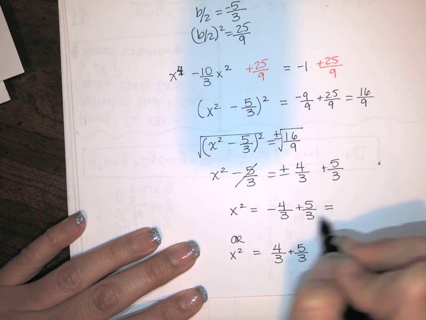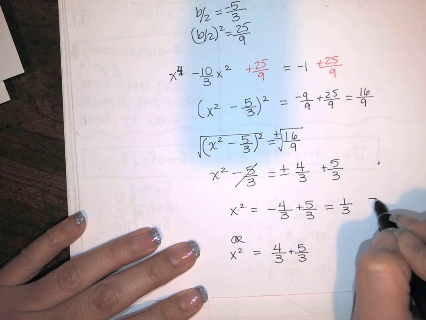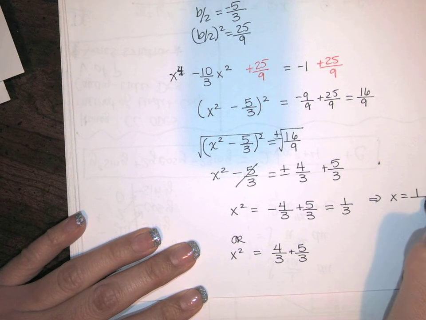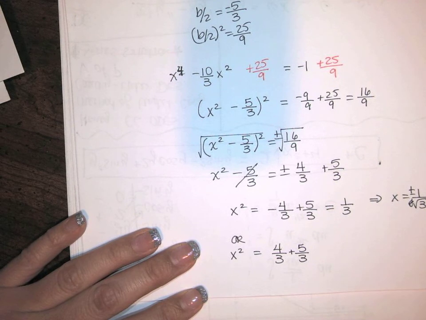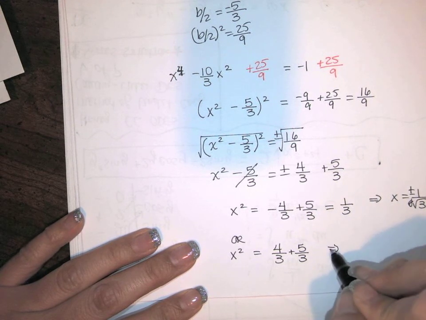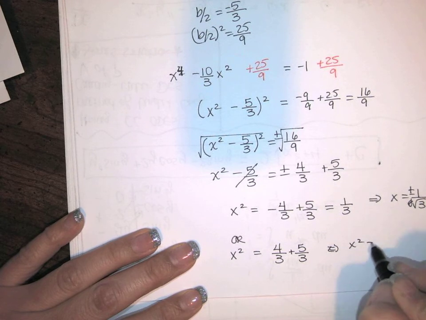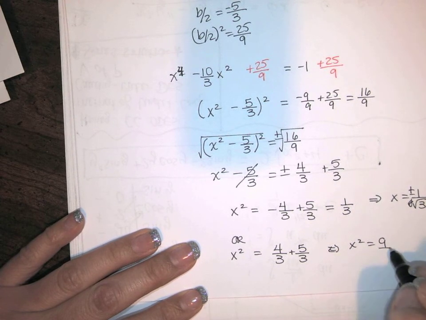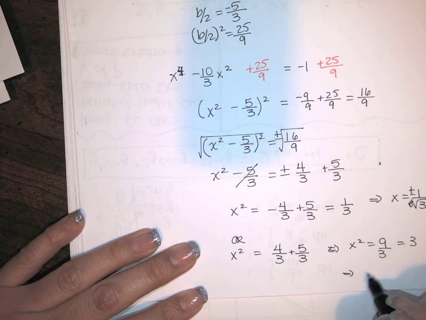So here I get x squared equals 1/3, so x equals 1 over the square root of 3. Well, plus or minus 1 over the square root of 3. And then on this one we get x squared equals 9, or excuse me, 9 over 3. So x squared equals 3. So x equals the square root of 3.